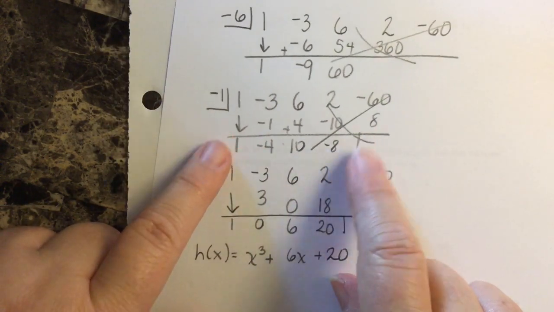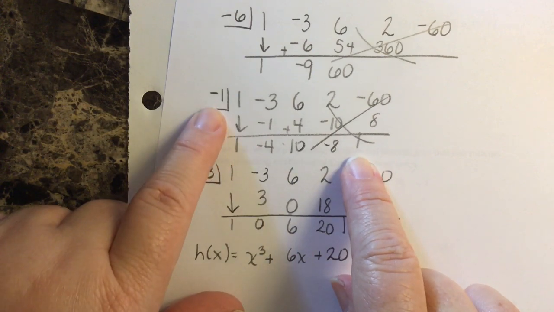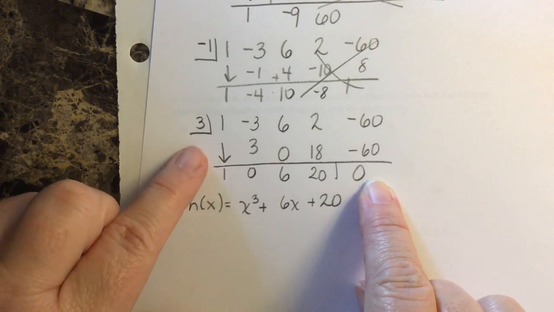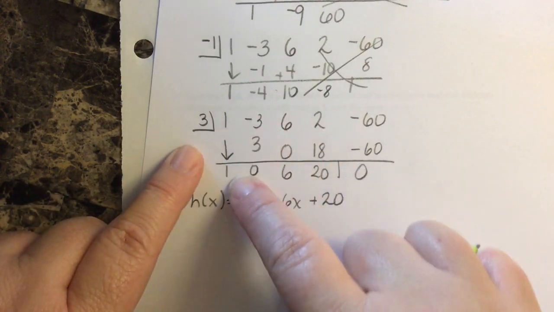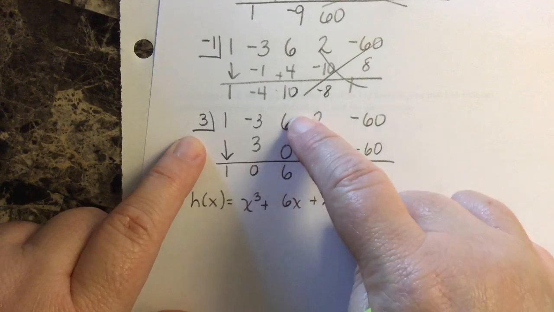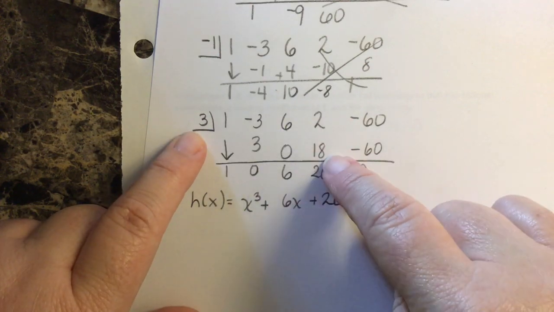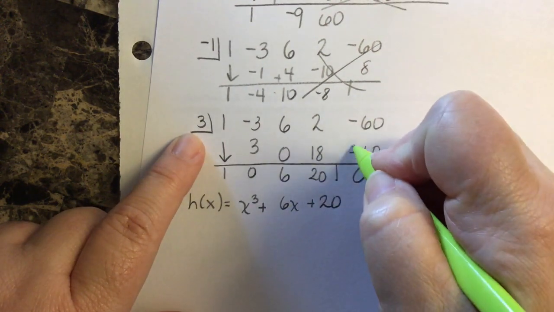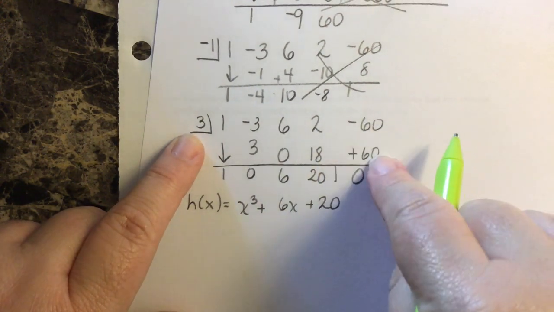Then I tried this solution, or -1 for a root, and it didn't work. And third time's a charm, I found 3. Let me make sure as you're on here with me. 3 times 1 is 3. 3 times 0 is 0, 6 plus 0 is 6. 6 times 3 is 18. 20 plus 18... oh, this would be plus 60. Positive 60, negative 60 plus 60 is 0.